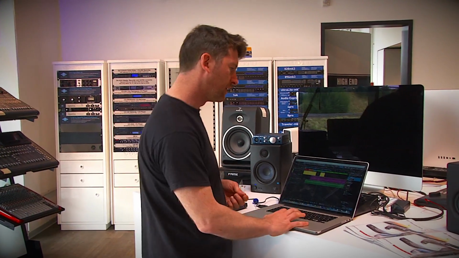It might be a combination of, say, 12 different individual instruments, but it's unique and it will have its own features and its own sounds. So that's called multi-instrument, and that's new to version 3.